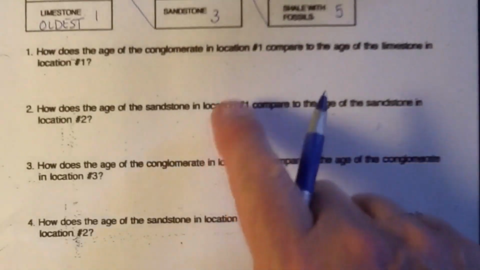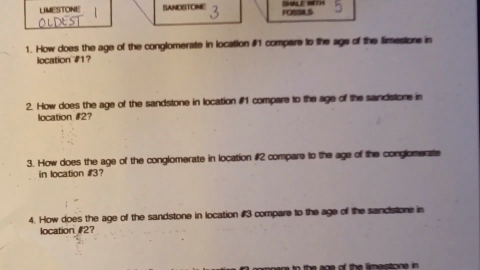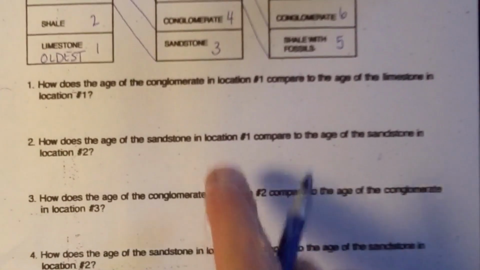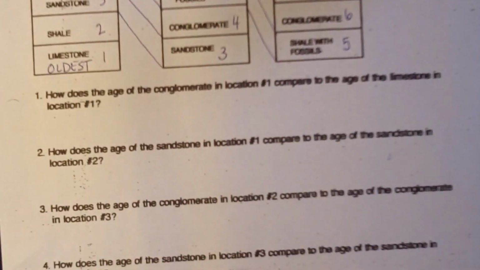Now, with that in mind, what I'd like you to do for homework is take a look at the questions down below here. And for homework, answer the questions and then send that work to me.